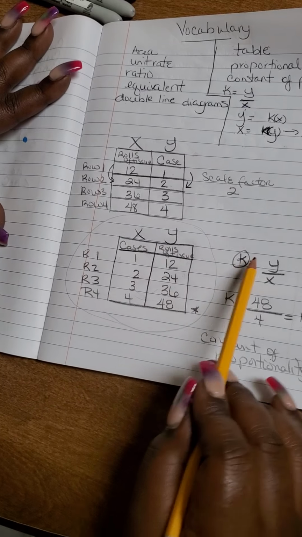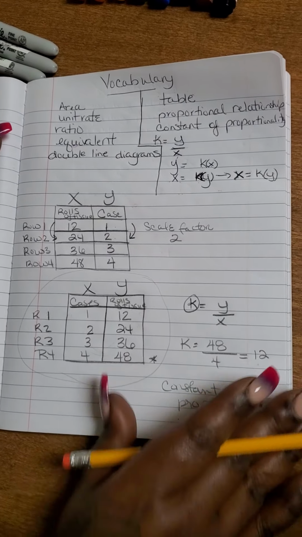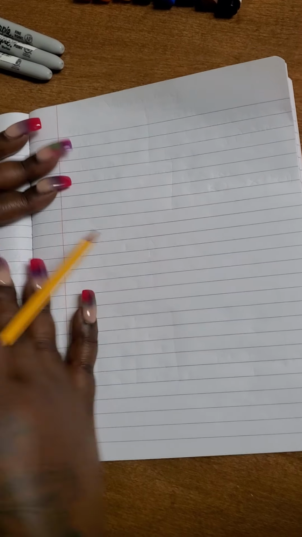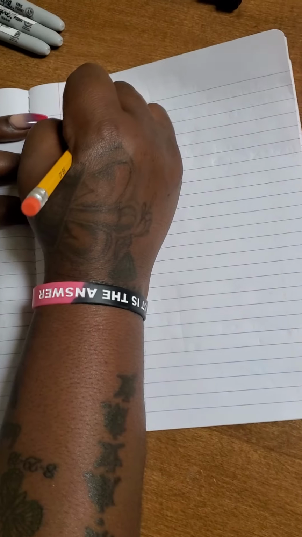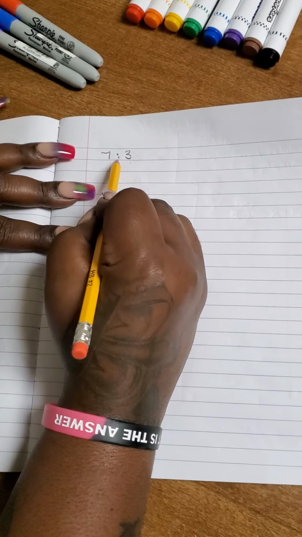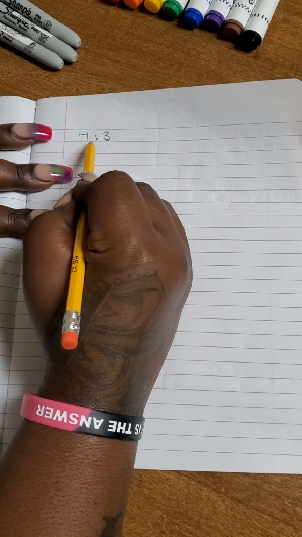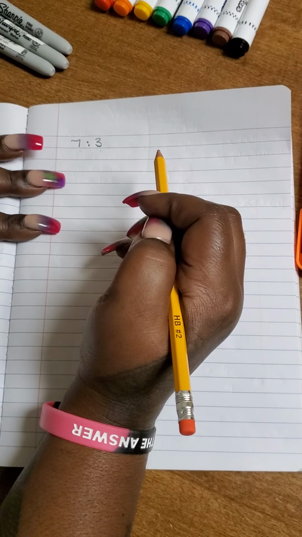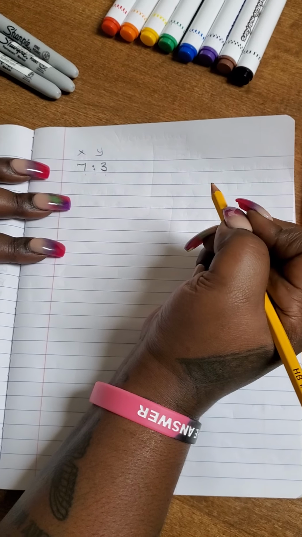Okay, K equals Y over X. All right. Now, with ratios, say for example, you have a number 7 to 3. When you see this colon, that's how you read it. That's how you speak it. 7 to 3. All right. These are the X values. These are the Y values.